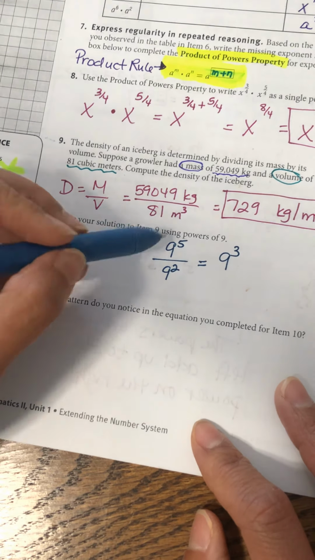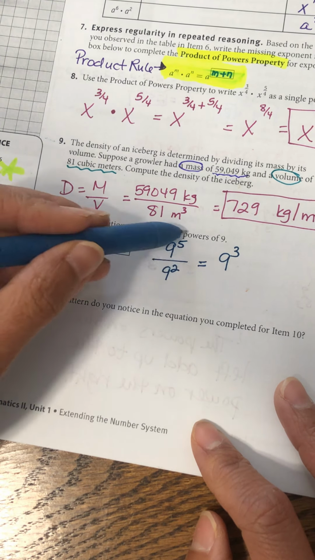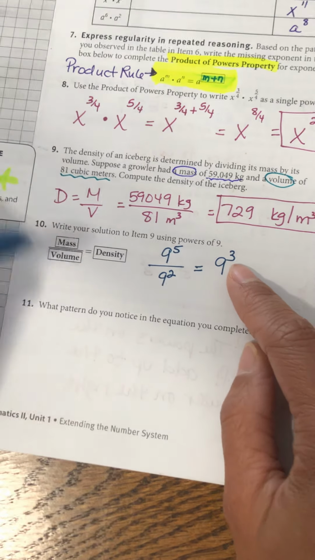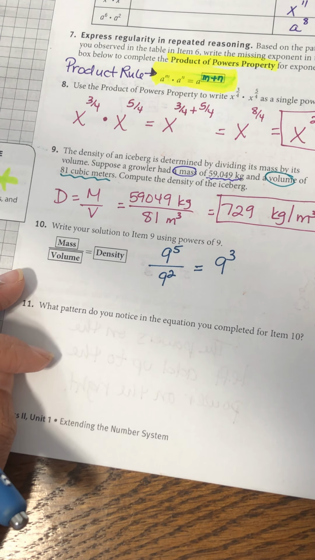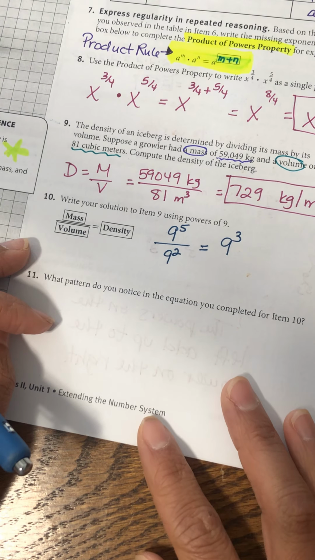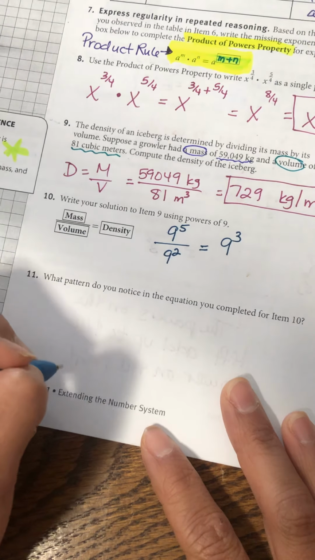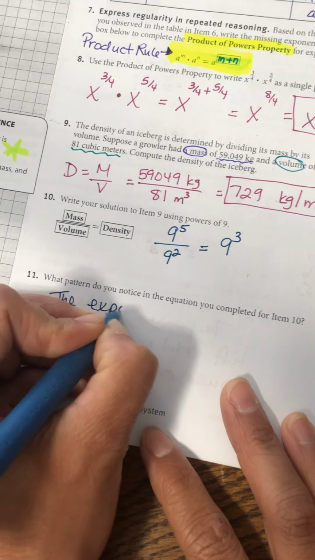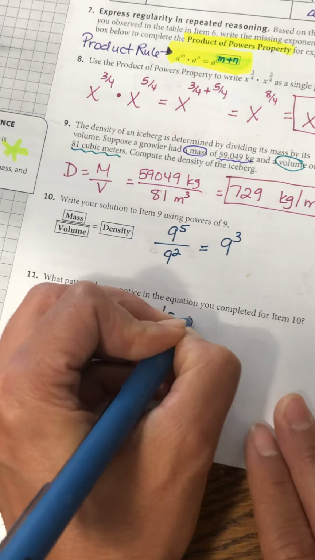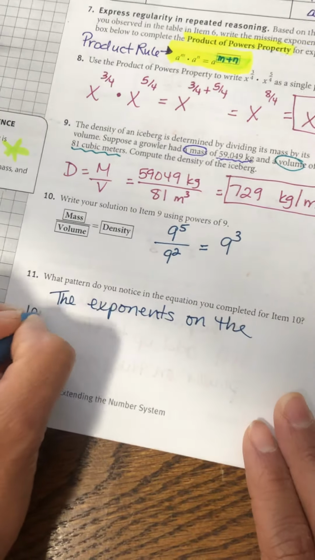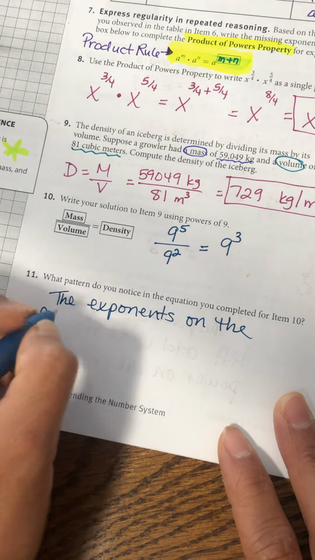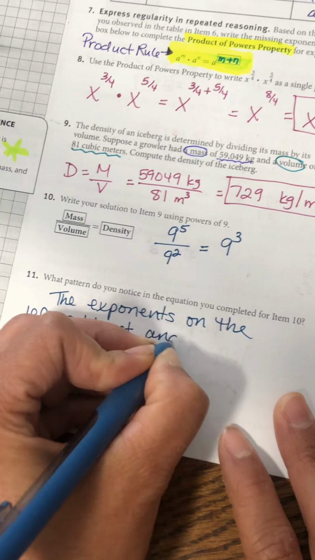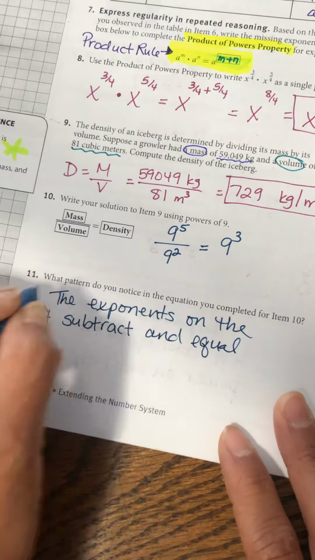So what happened here? When we're dividing like bases, what happens to the exponents? How did we get a 3 from a 9 to the 5th and a 9 squared? Hopefully you saw that we are subtracting the exponents. Because it says to describe the pattern, on the left, and by left I mean left of the equal sign, subtract and equal the exponent on the right.